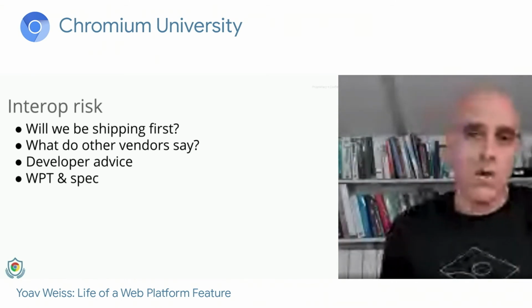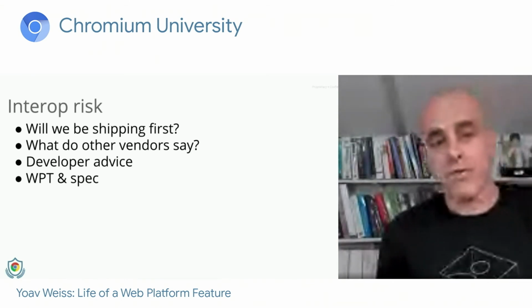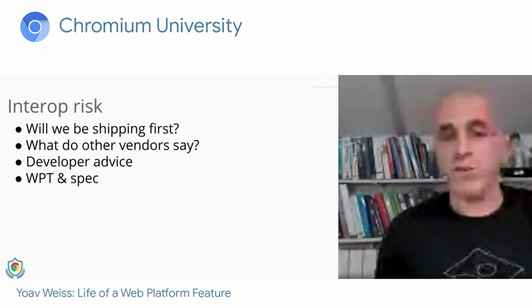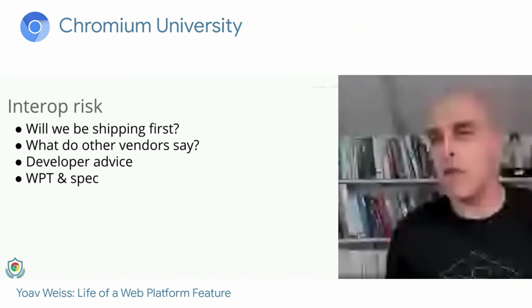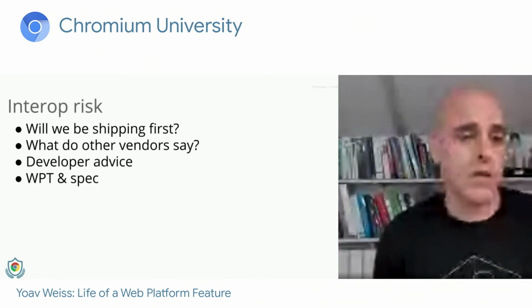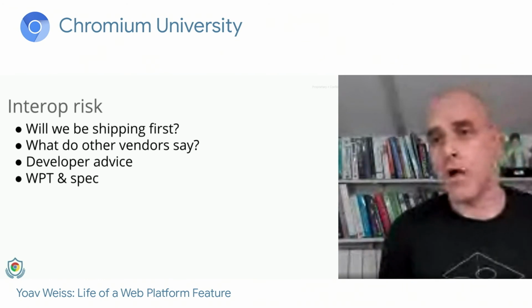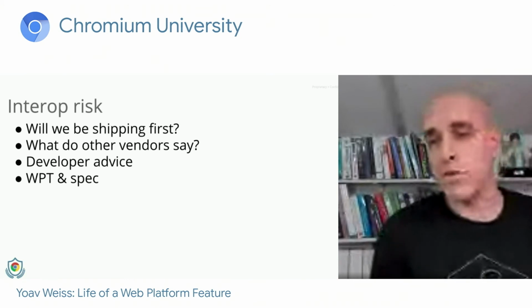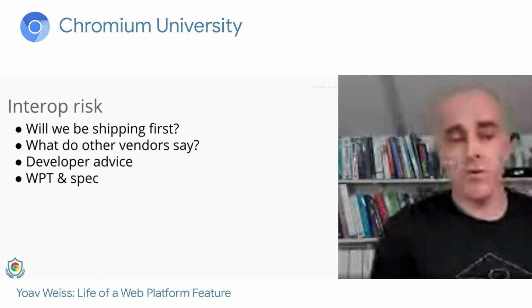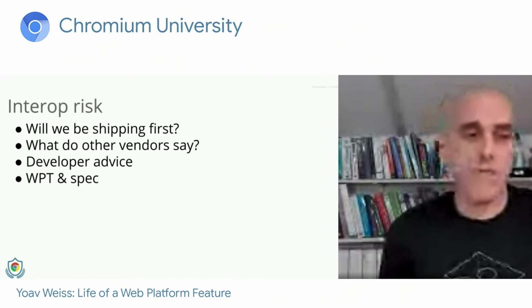What do other browser vendors say about the feature? Are they supportive of it, objecting to it, or just neutral and haven't gotten around to implementing it just yet? What would be the developer advice around the feature? How can we successfully activate that feature? And what do developers think of the feature, and the need for it? And then finally, web platform tests and solid specifications ensure that whenever other engines want to follow us and implement the feature, they would be easily able to.